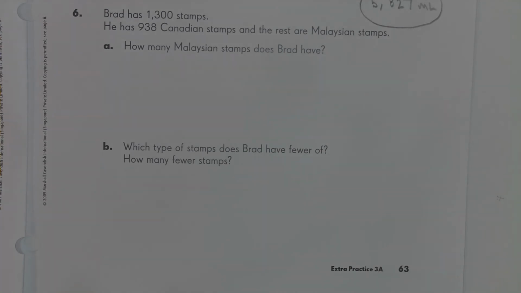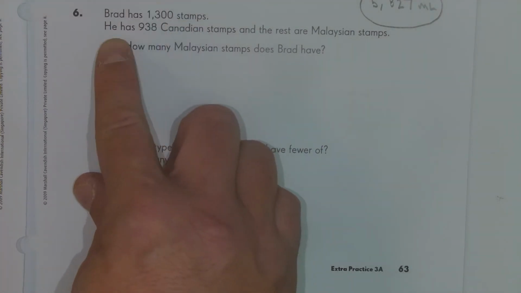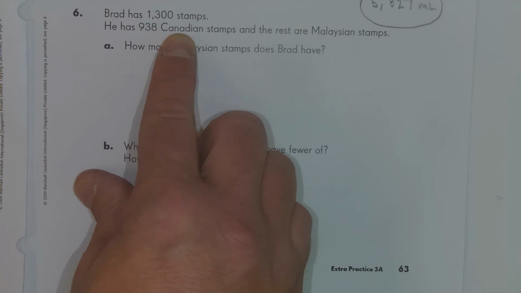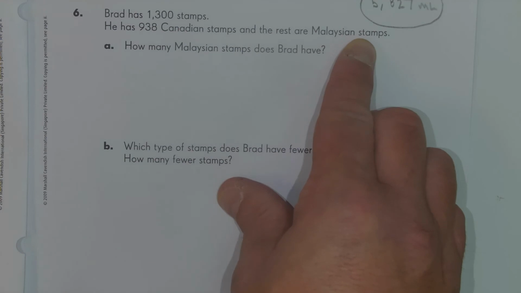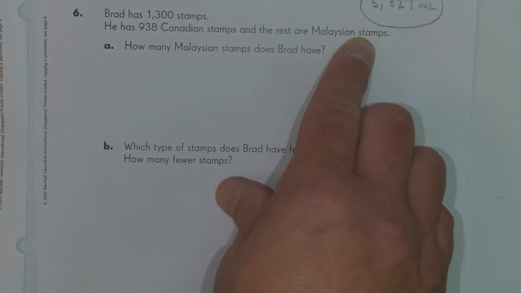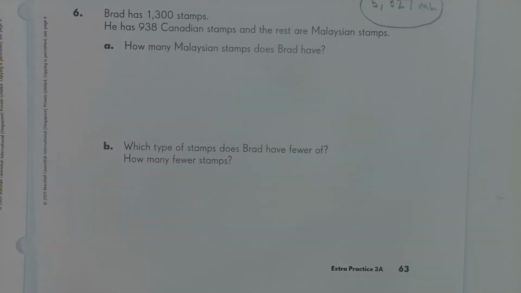So number 6 says, Brad has 1,300 stamps. He has 938 Canadian stamps, and the rest are Malaysian stamps. And the question A is, how many Malaysian stamps does Brad have? So I'm going to go ahead and pause it here, and I'm going to think about what I want to do, and then I'm going to do it. I want you to pause the video so that you can think about what you might want to do, and then we'll come back together and compare what we've done after we're all finished.